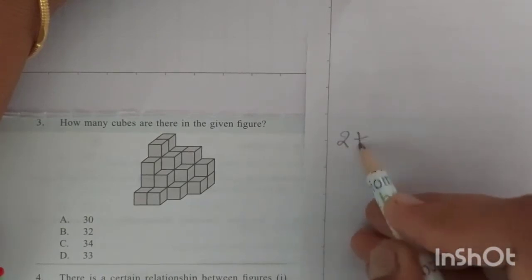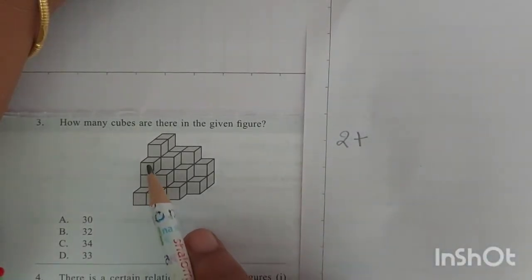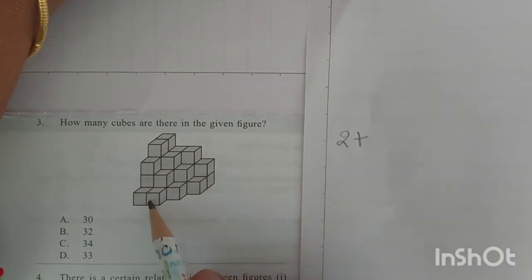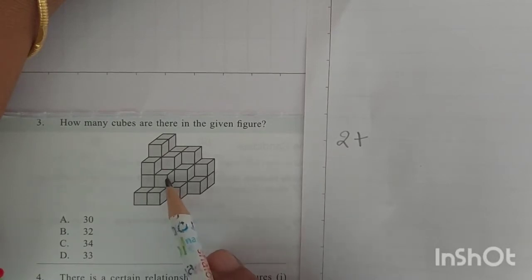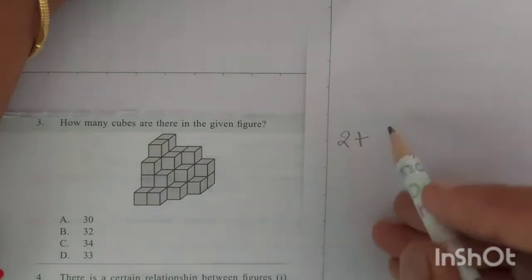Now when we go with the next column, you can see that the column here will have 3 cubes, then 2 cubes and 1 cube. That is 1 plus 2 is 3, plus 3 is 6.